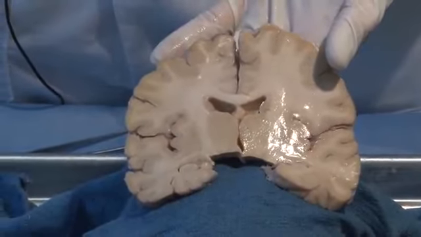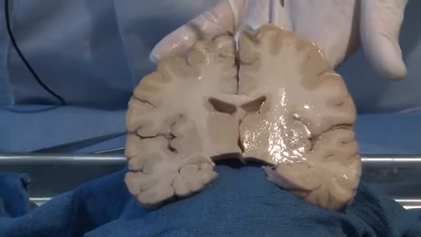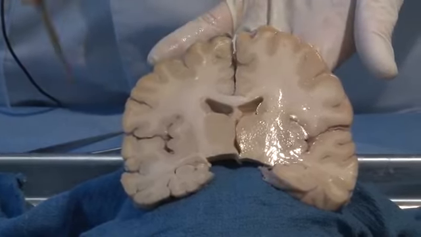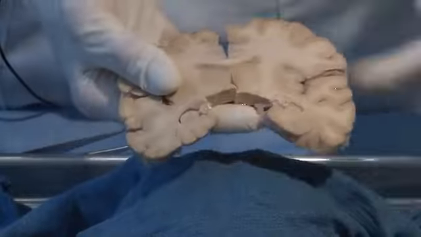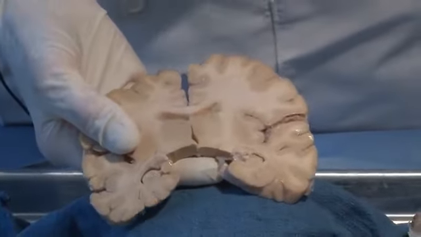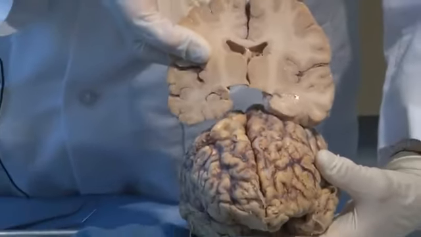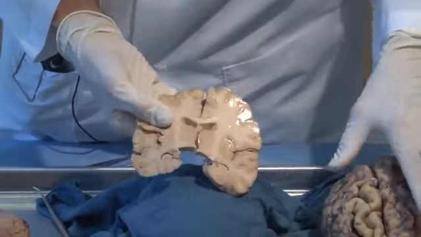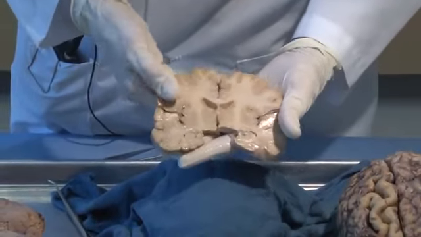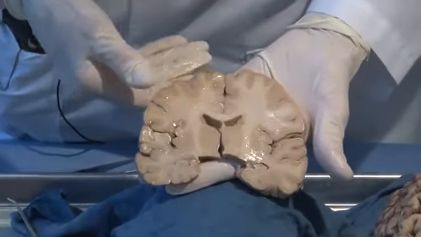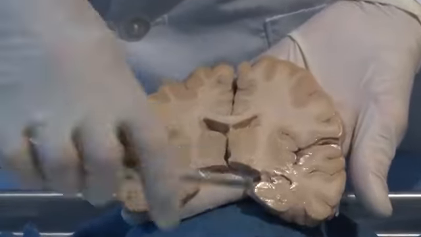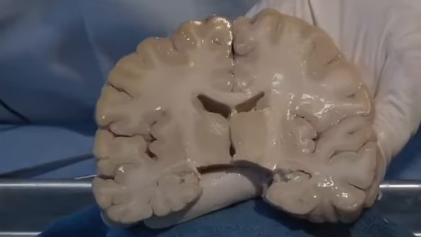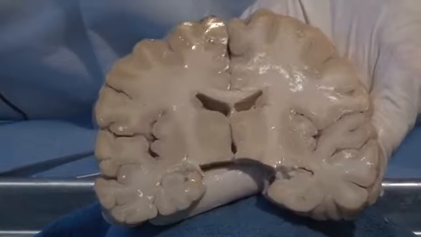What I have here is a coronal section through the brain. What we've done is we've taken our brain and we've sliced it this way, and so this is called a coronal or frontal section. And I'm going to rest it here so that you can see the internal structure of the brain.